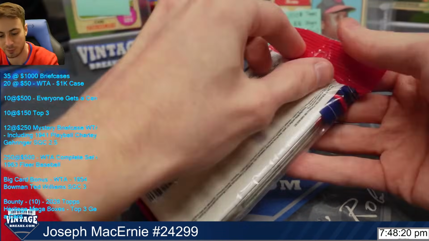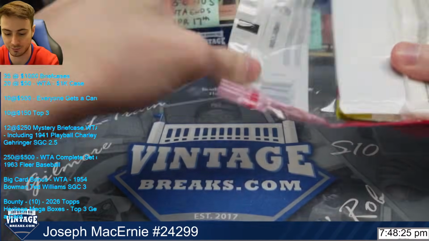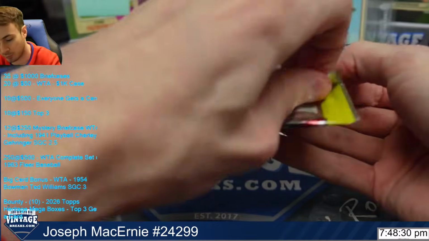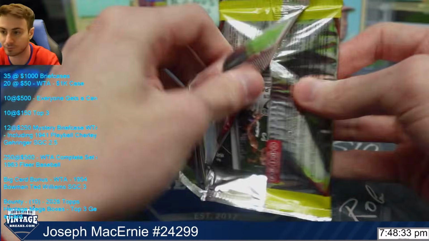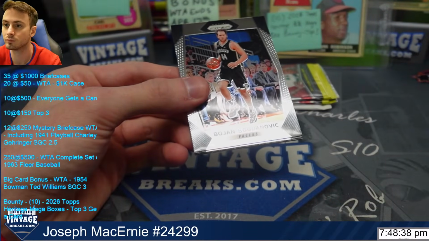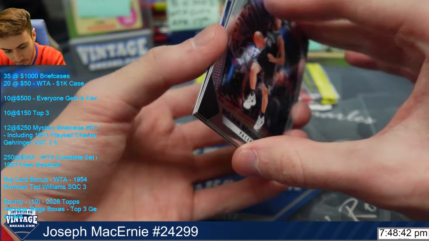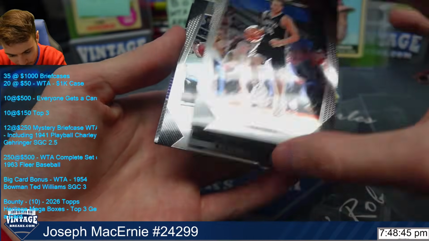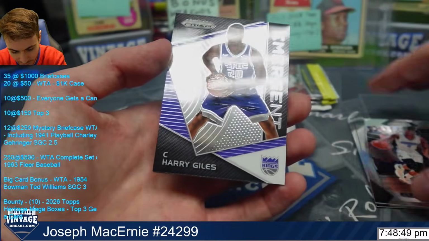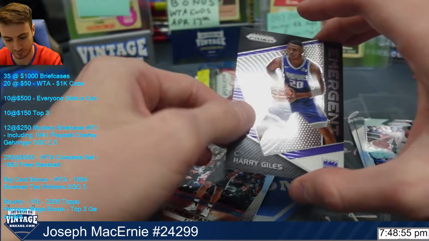Now let's rip your Prism basketball. Hopefully we pull a Tatum silver rookie. Or Donovan Mitchell. Or a red, white, and blue from our last pack there. Okay. Bojan Bogdanovic. Alfred Payton. Harry Giles, emergent rookie. And Sean Kilpatrick.